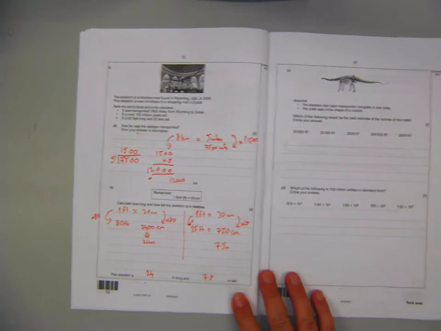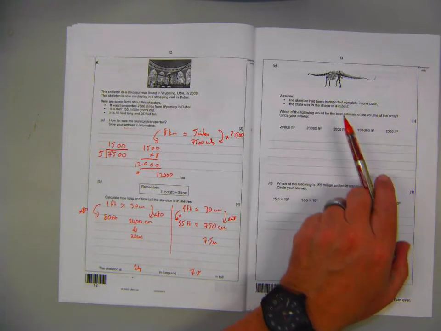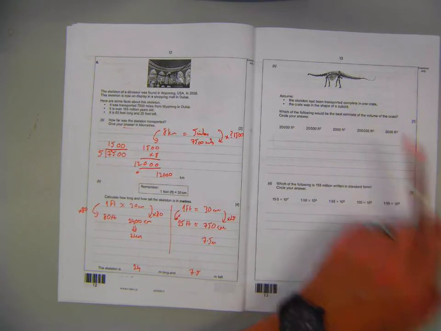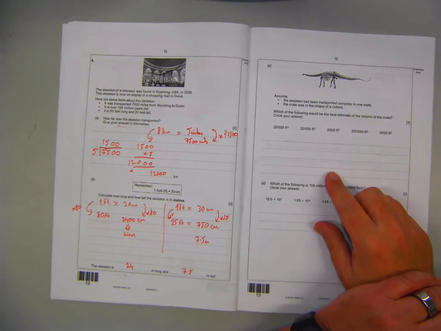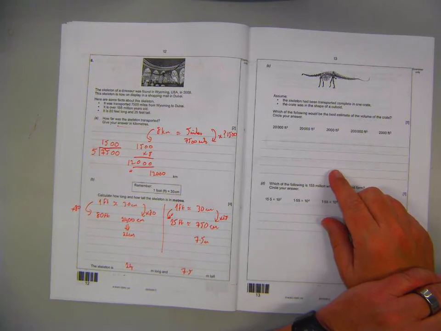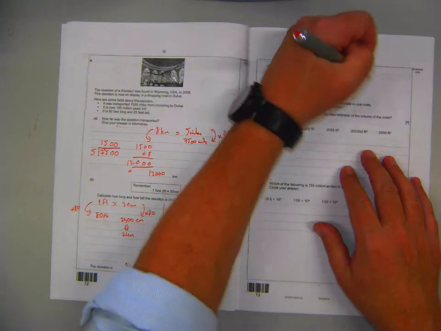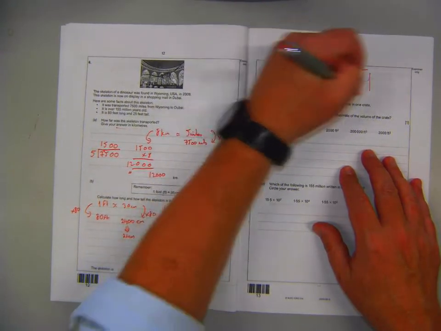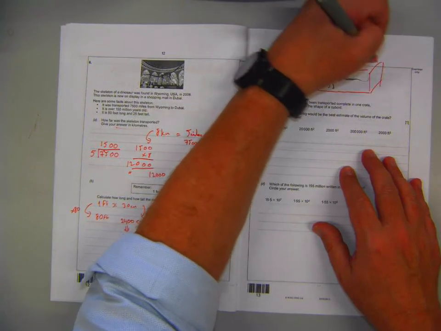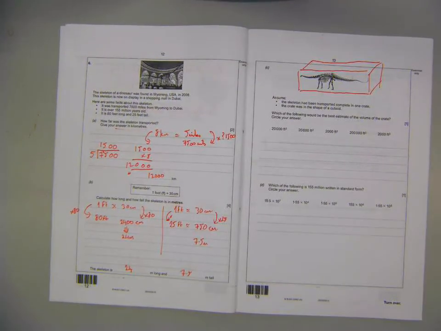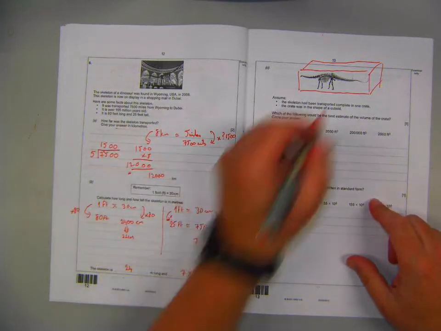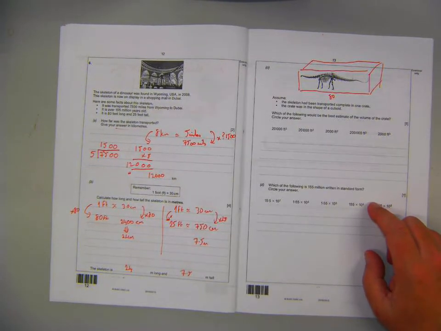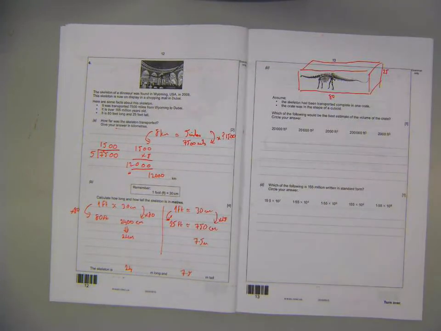Okay, they're really hammering this dinosaur question. Assume the skeleton has been transported complete in one crate. The crate was in the shape of a cuboid. Which would be the best estimate of the volume of the crate? Circle your answer. Okay, so let's shove this dinosaur in a crate. So I'm going to box him up. So its length was 80, its height was 25, and we need to estimate how wide that crate was going to be.